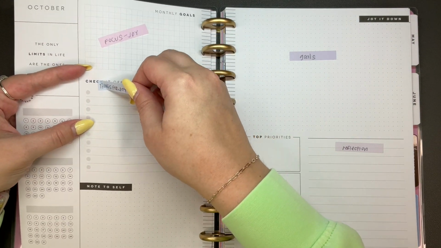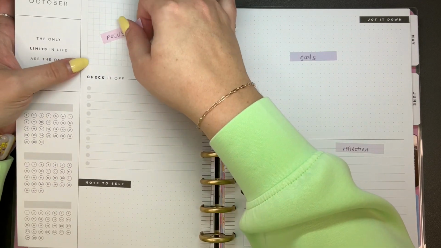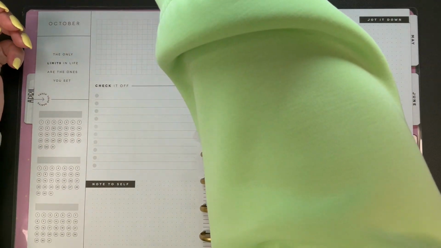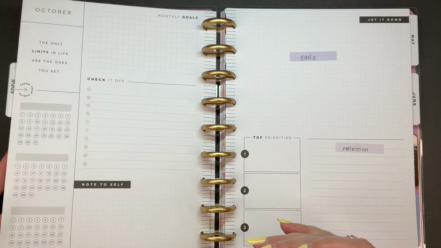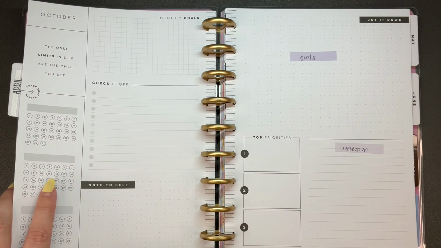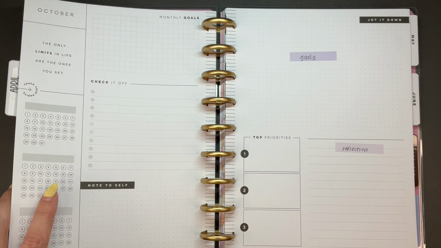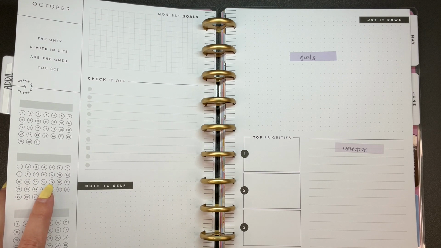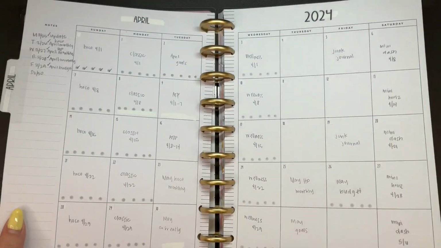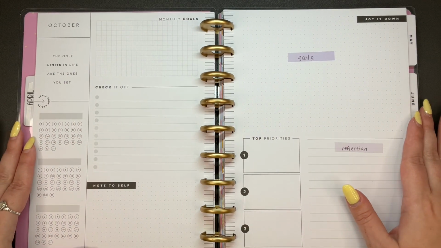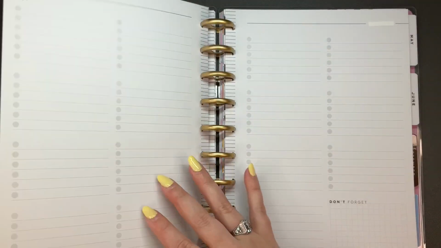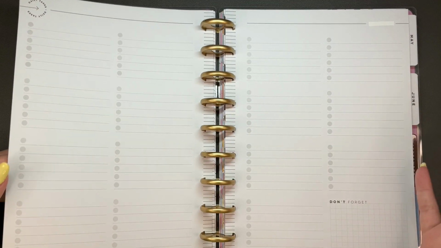dive in here. So this is the monthly layout from the Happy Planner, and let me show you if you haven't seen. I've used this before, but I know it's a pretty popular layout at this point. So you get a monthly calendar, obviously, and then you get this monthly dashboard, and then you just get a bunch of checklists, which is kind of great.